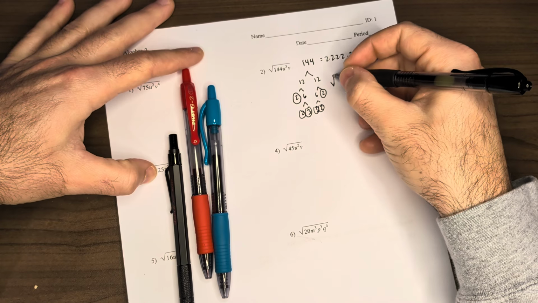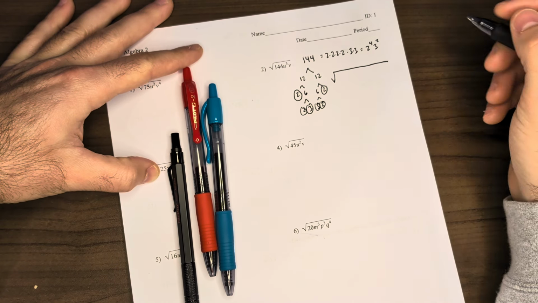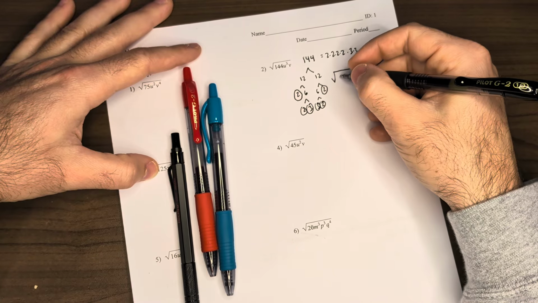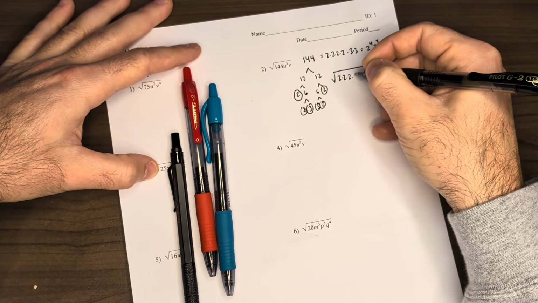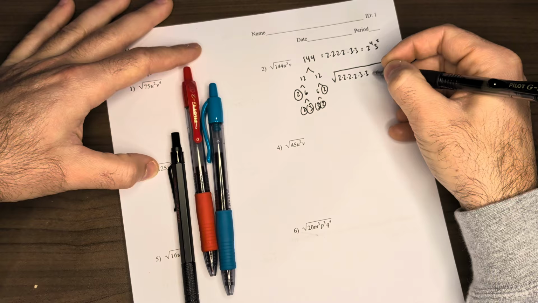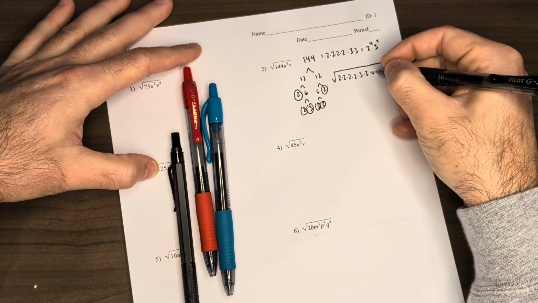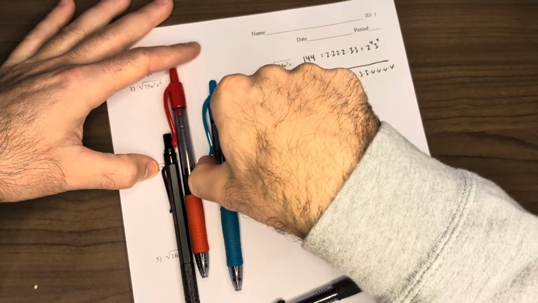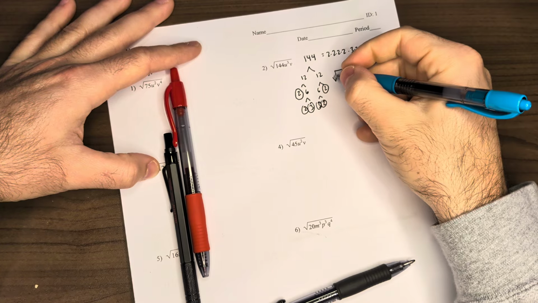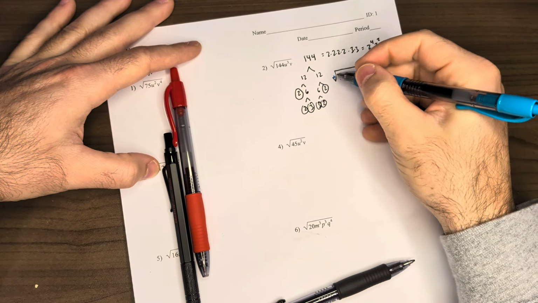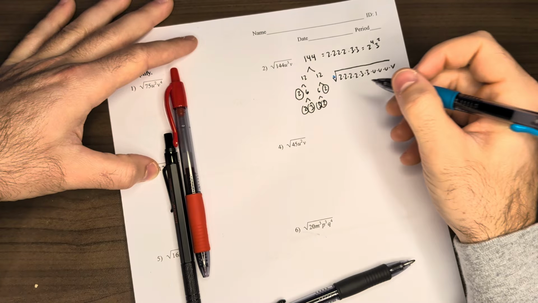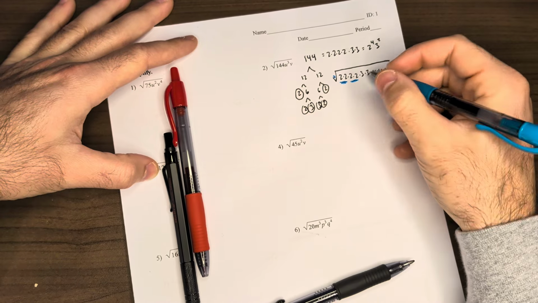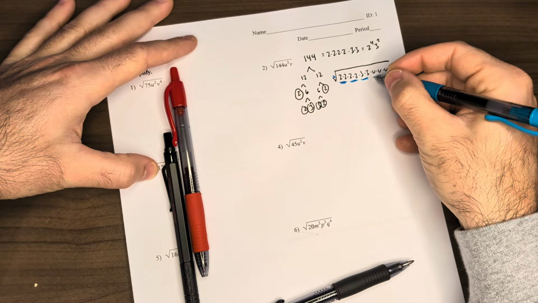Anyway, if we rewrite this 144u to the power 3v, we can write this as 2, 2, 2, 2, 3, 3, u, u, u, v, and we're looking for groups of 2. If there's no number here, automatically it's a square root or to the second radical. Looking for groups of 2.